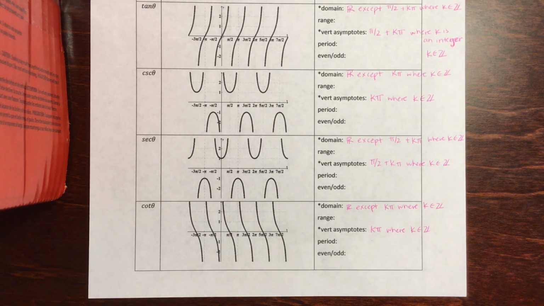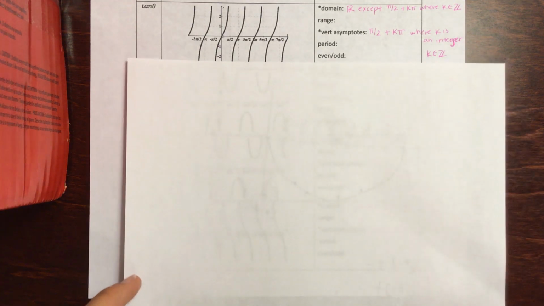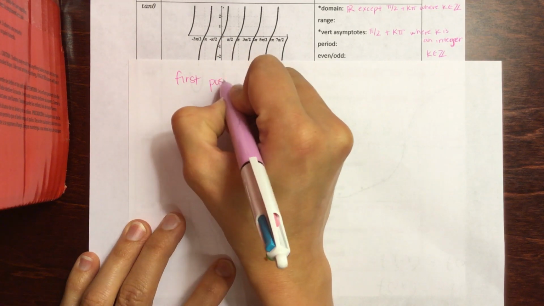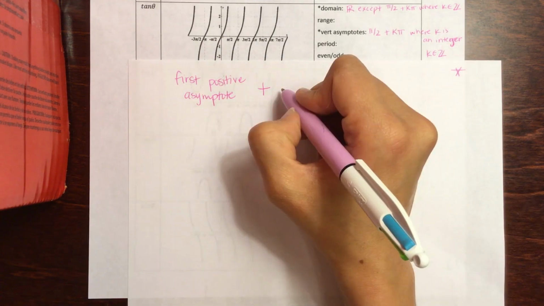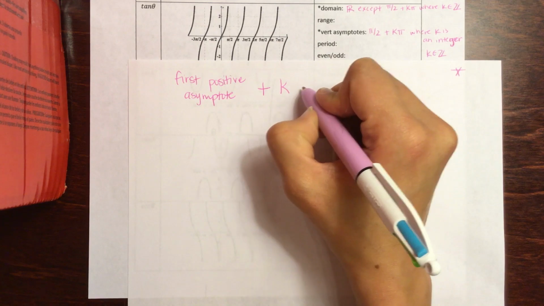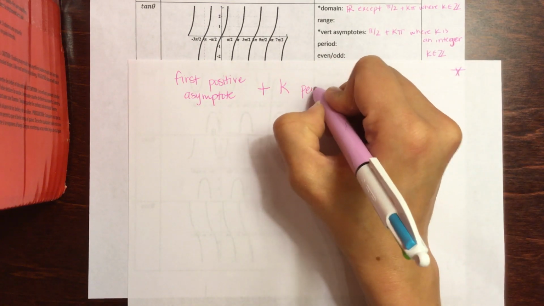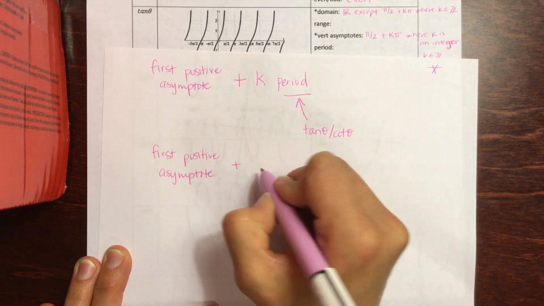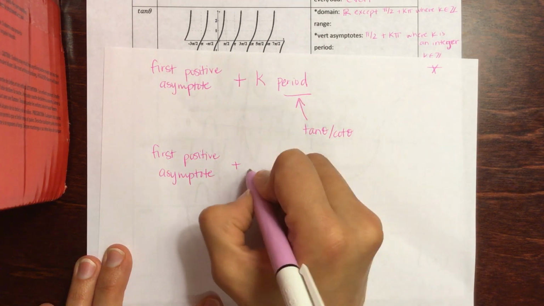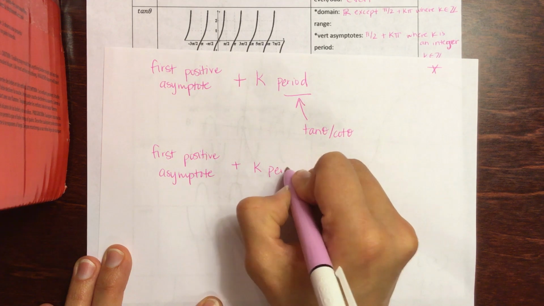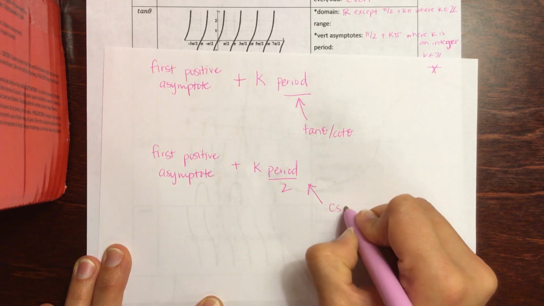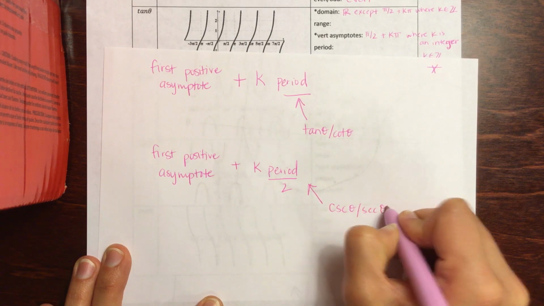So when you write these vertical asymptote equations, I tend to follow the rule: the first positive asymptote plus k times your period, if you're tan or cotan, or first positive asymptote plus k times your period over 2, if you're secant or cosecant.